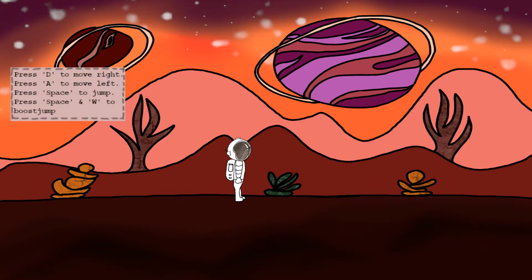When you first boot up this iteration of Cosmic Castaways, you are greeted with the sight of our little astronaut on the red planet, as well as some instructions to navigate around this new world. When it comes to the first steps of creating a game, we had decided that the most important thing to start with would be the movement of the playable character.